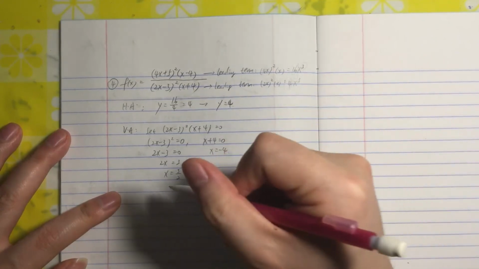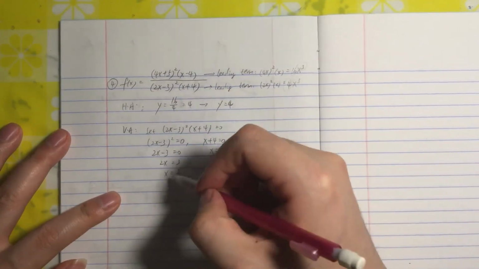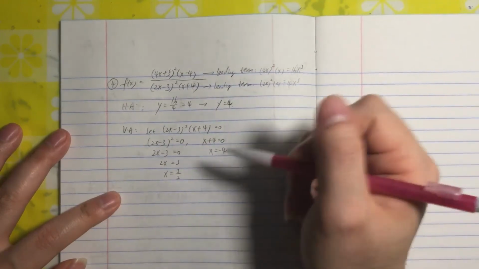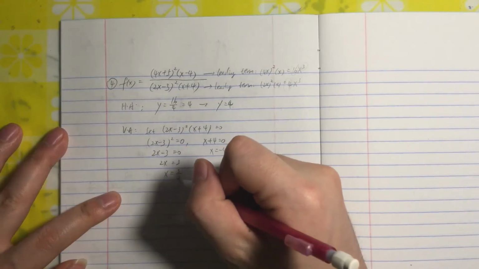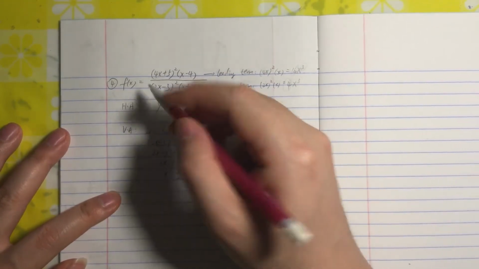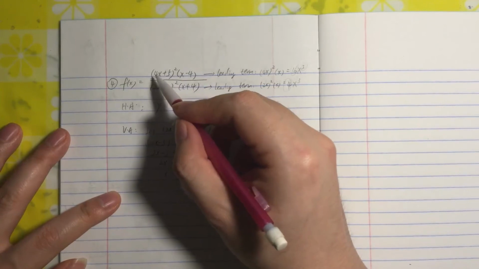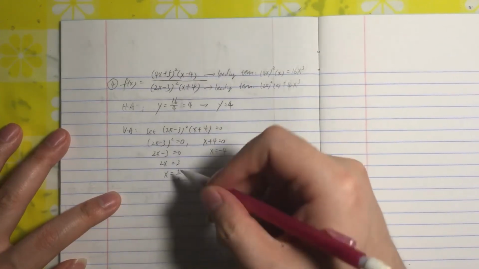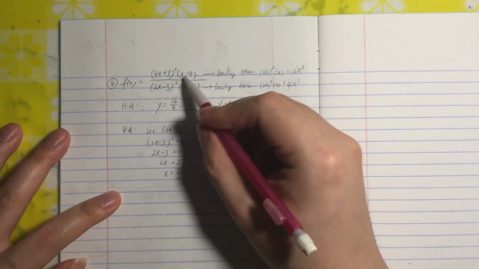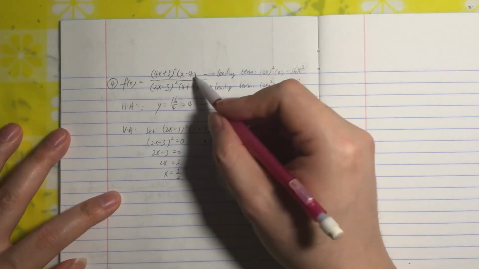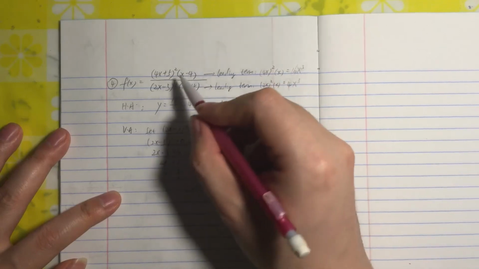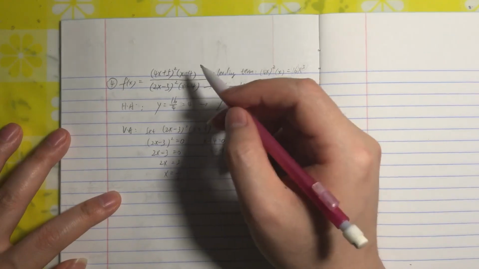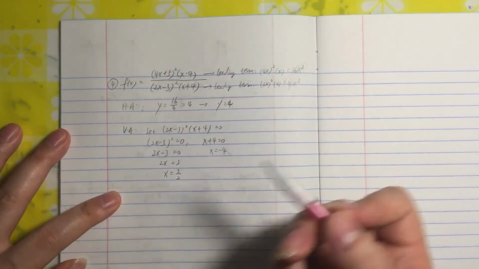Next, plug each number into the numerator. If this number doesn't make the numerator 0, then this is a vertical asymptote. Let's plug in. If we plug 3 over 2 into the numerator, 4 times 3 over 2 is 6. 6 plus 5 is 11. 11 squared is 121. If I plug 3 over 2 here, 3 over 2 minus 4 is negative 5 over 2. 121 times negative 5 over 2 is not 0. So this is a vertical asymptote.